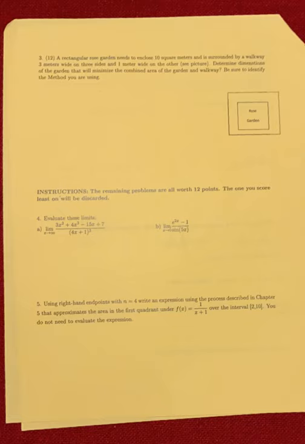All right, so we read the problem. Rectangular rose gardens surrounded by walkways of various widths. For the morning class, 3 meters on each of these 3 sides and 1 meter down on the bottom. Okay, the rose garden, this area inside here, needs to have 10 square meters of territory, and our goal is to minimize the combined area, which is in the form of a rectangle.